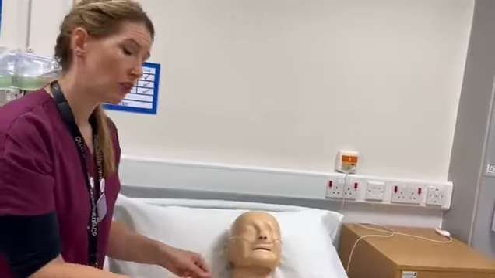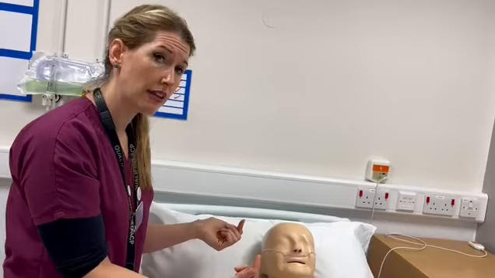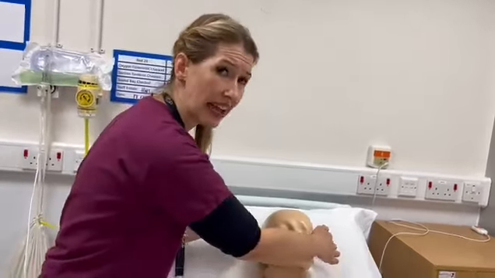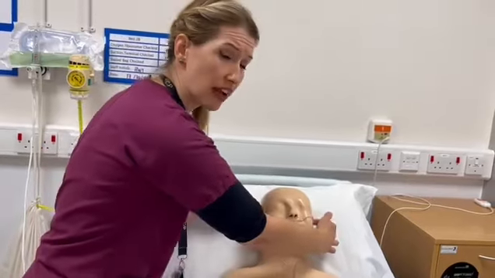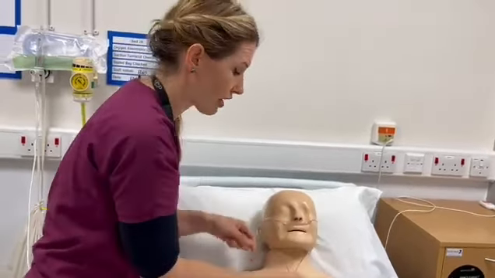Another thing just to be cautious of if a patient is on nasal cannula long term is just to remember they can get little sores behind their ears, so sometimes they need a bit of cushioning, and it's just a site of pressure sore, so do be cautious of that.